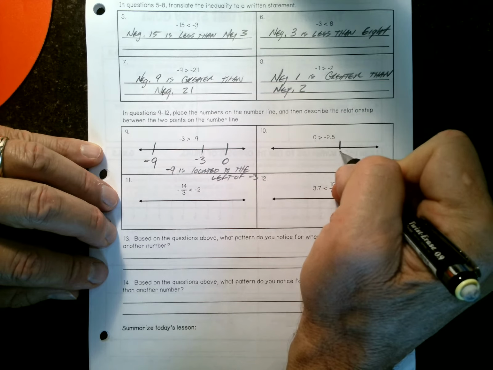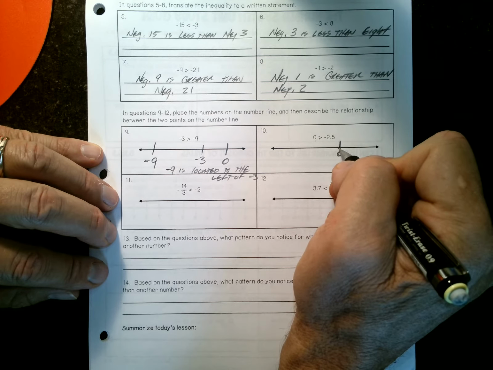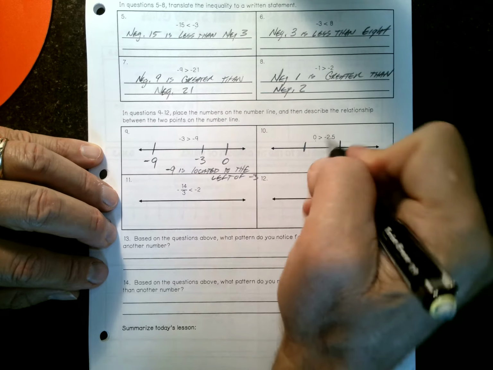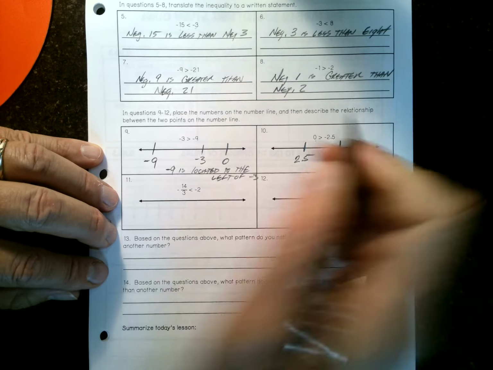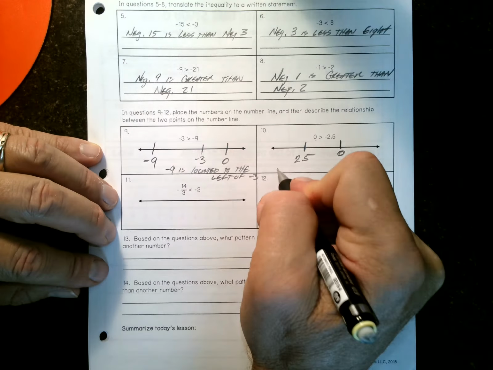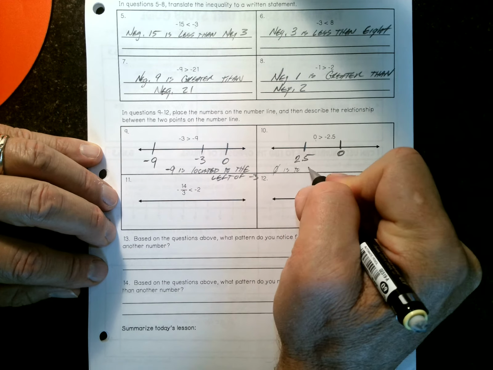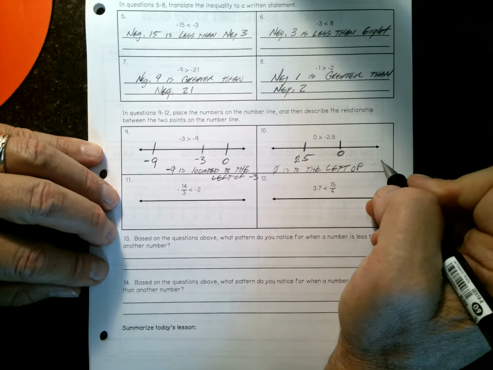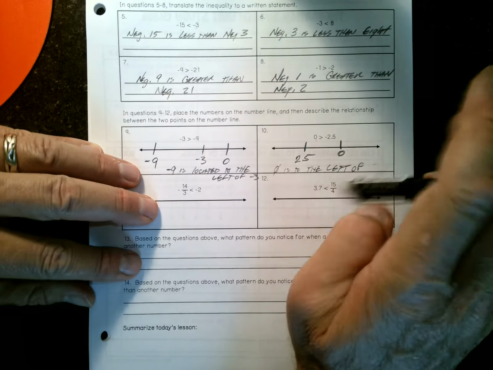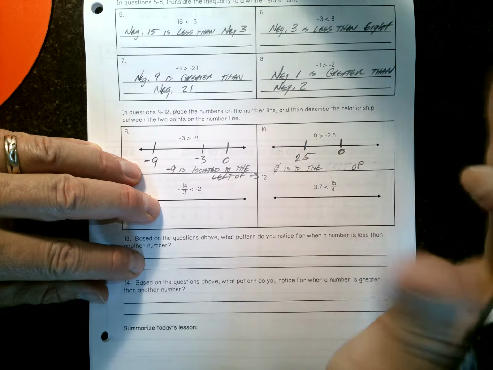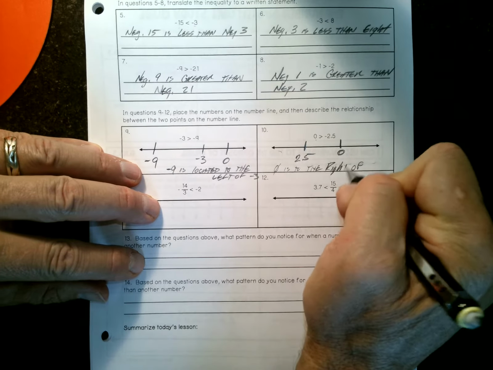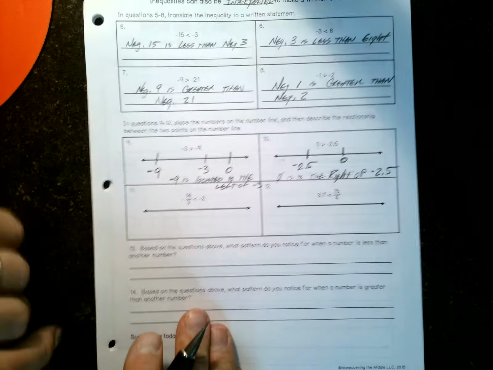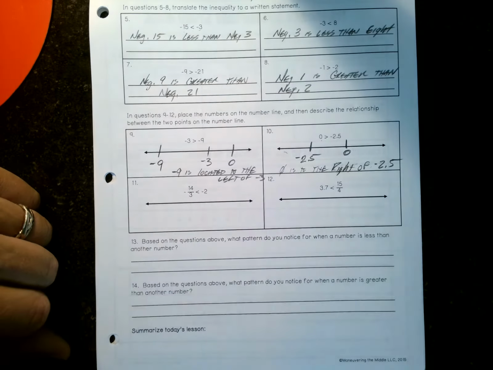So I'm going to put 0 right here. -2 5/10. Now, so here would be -1, here would be -2, a little bit past that maybe right there would be -2 5/10, right? So 0 is to the left of, I'm sorry, it's to the right. 0 is to the right, right? It's okay. Right of -2 5/10. And we're just describing the relationship, that's all.